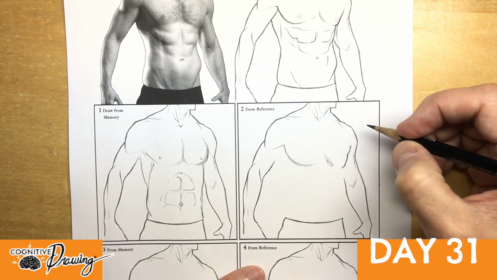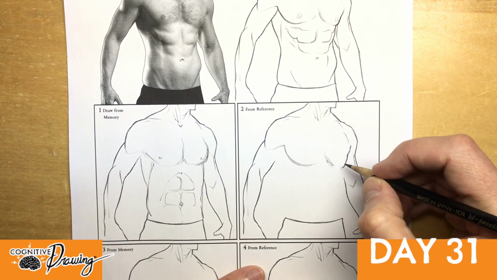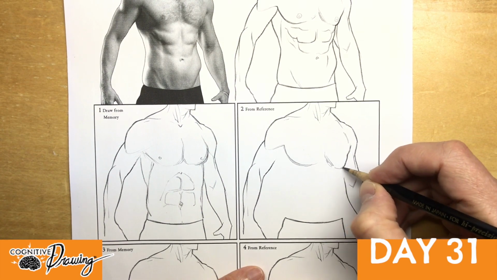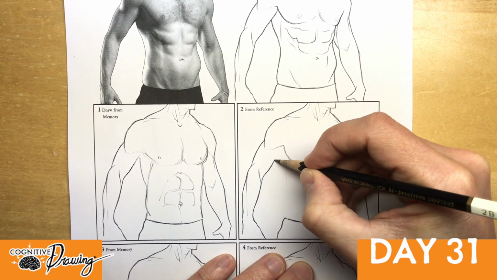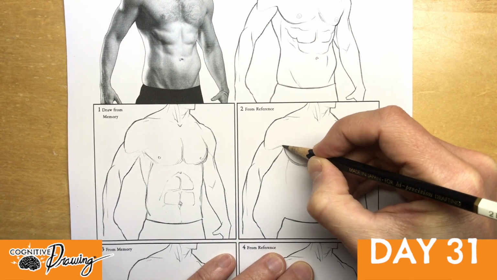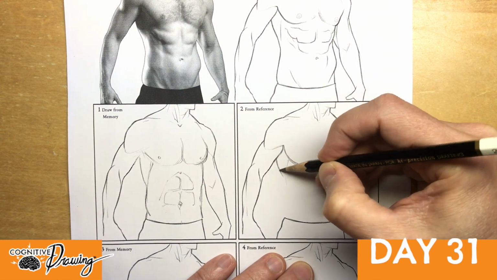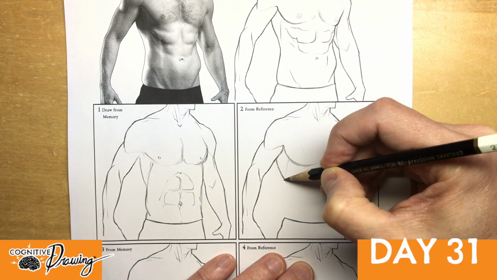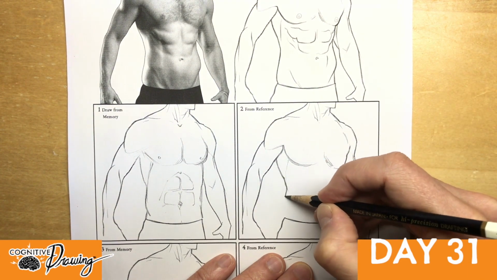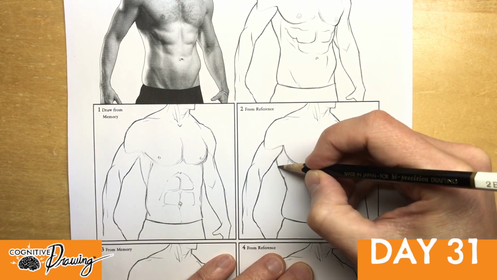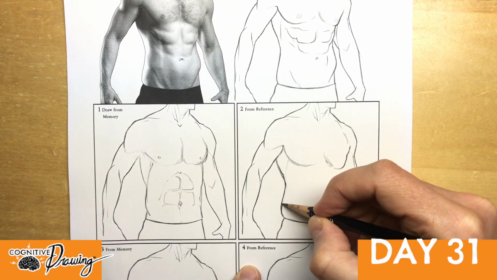It's kind of nice. This shape comes in and kind of goes diagonal down. This might be a little too low. It's kind of interesting how this just sags.